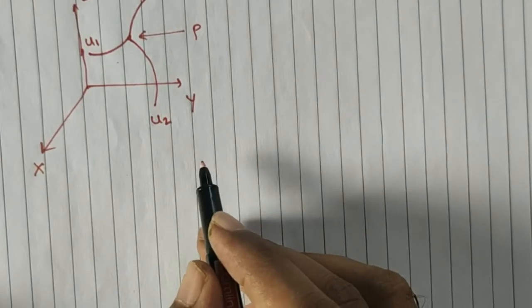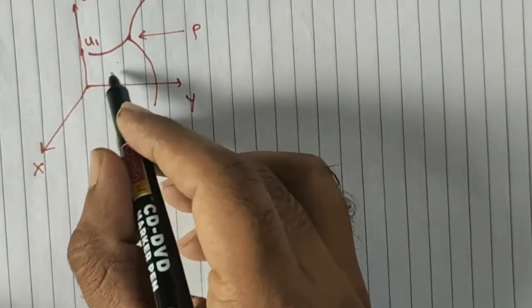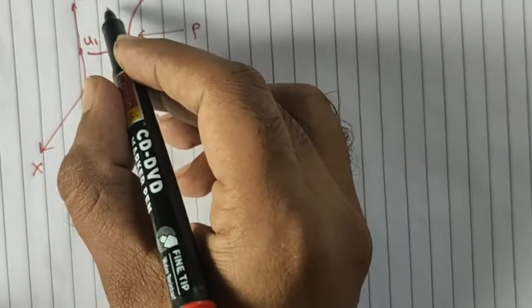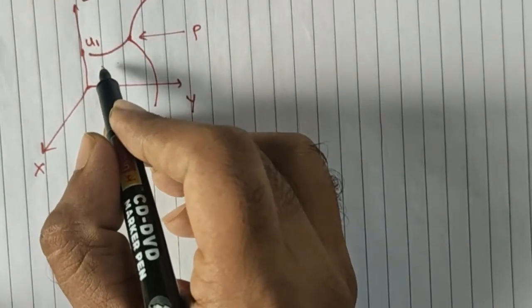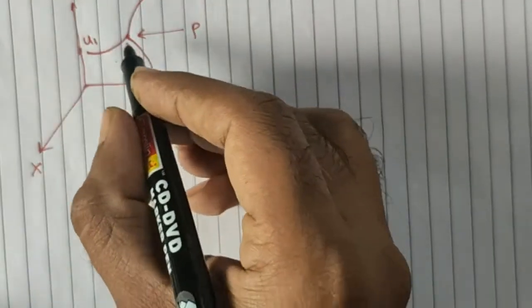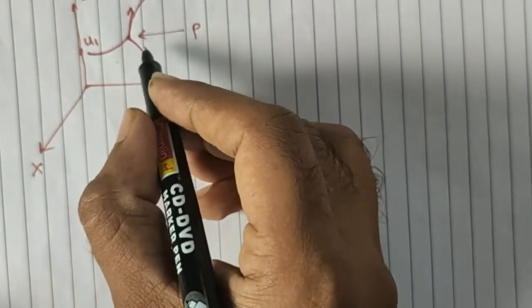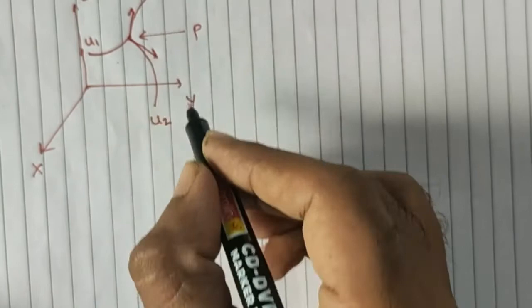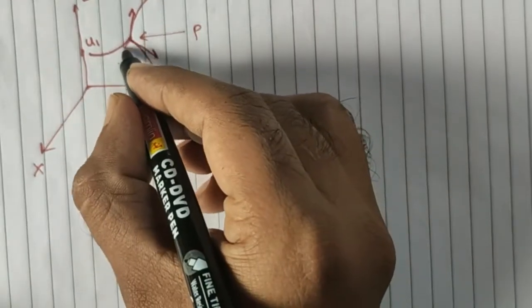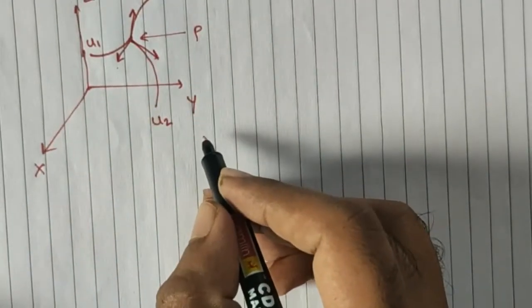As you know, the intersection of the u2 plane and u3 plane will give you the u1 curve. Now if I draw a tangent to the u3 curve, to the u2 curve, and to the u1 curve, it will have some direction.